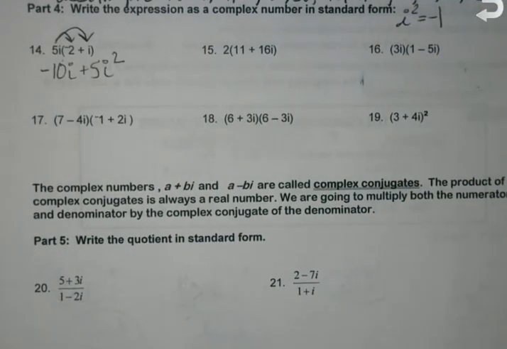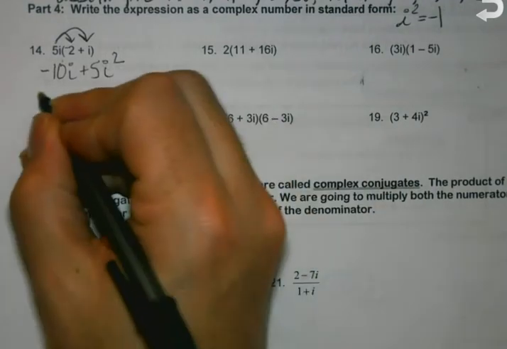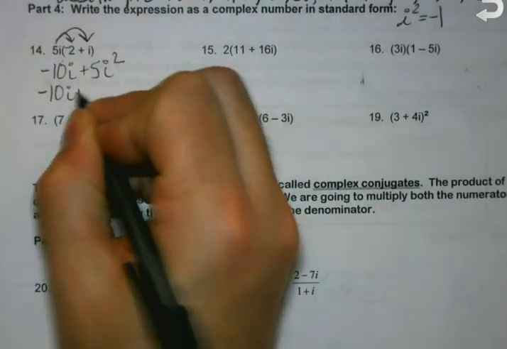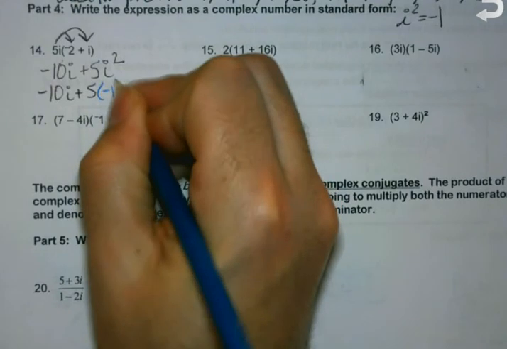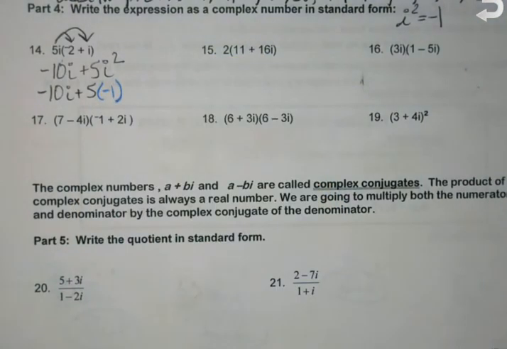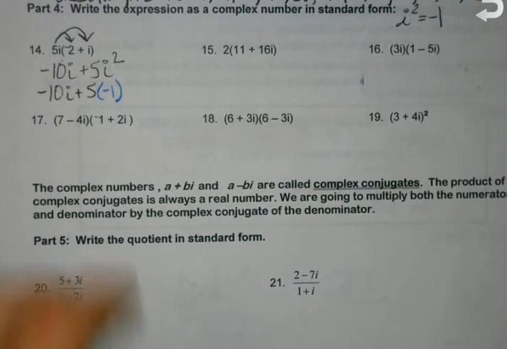If I ever see an i squared now, I'm going to replace that portion of my expression with negative 1. Notice it's not negative 1 squared, because it's i squared that equals negative 1. So the i squared gets replaced.